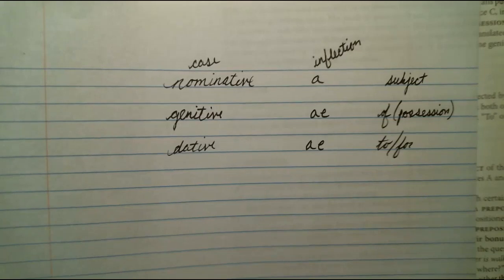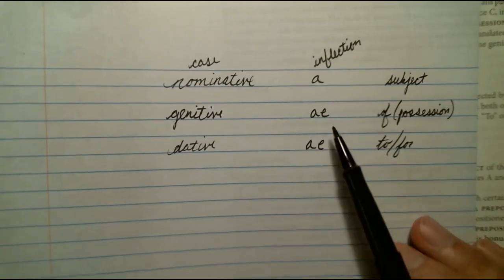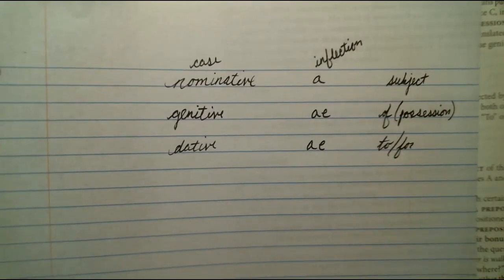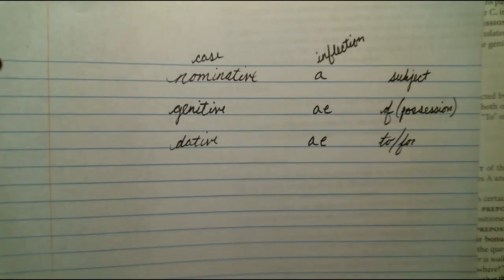Okay, now you may notice here that the genitive and the dative are identical. Another way of saying that is the dative and genitive are indistinguishable from each other in this particular declension. So this declension is a list of words ending in "a," basically, which is usually feminine.